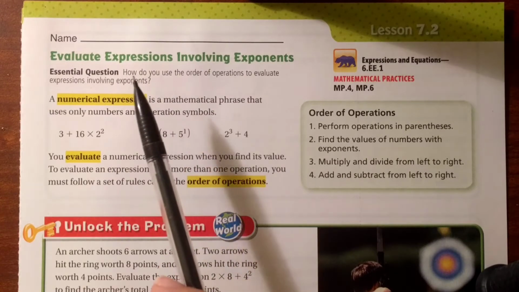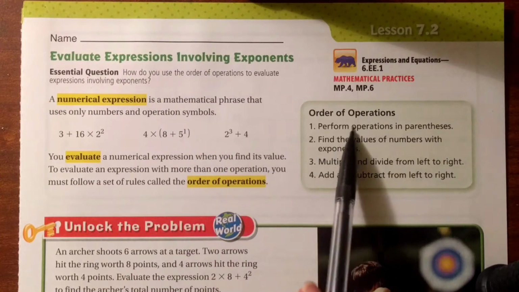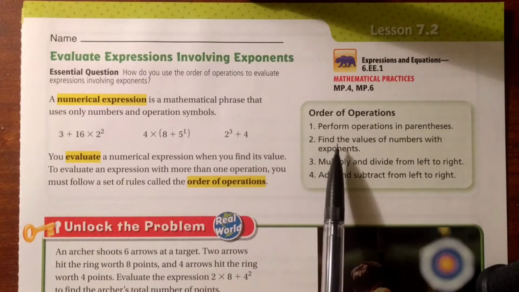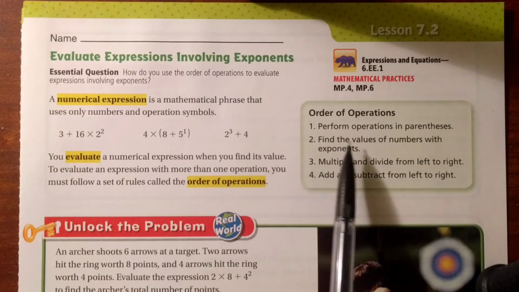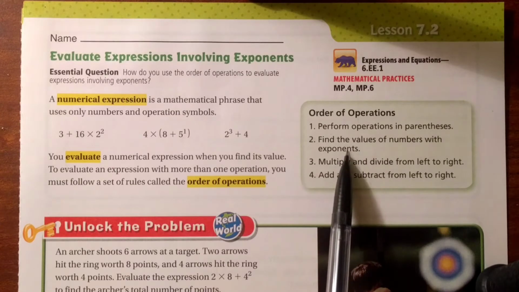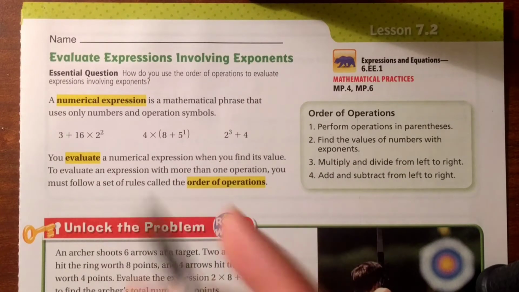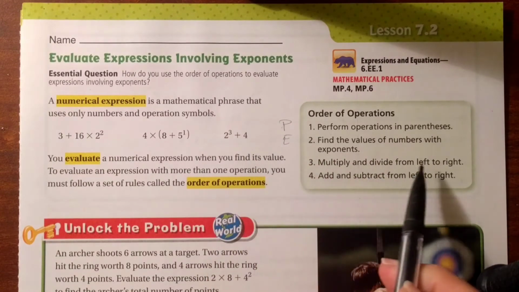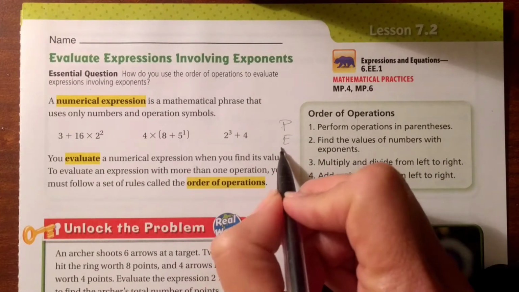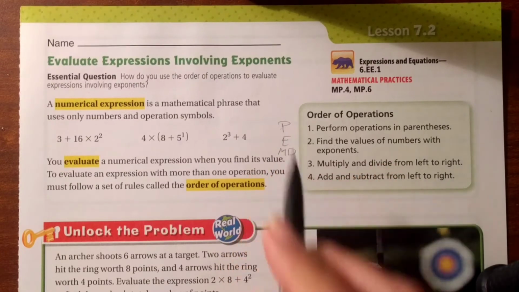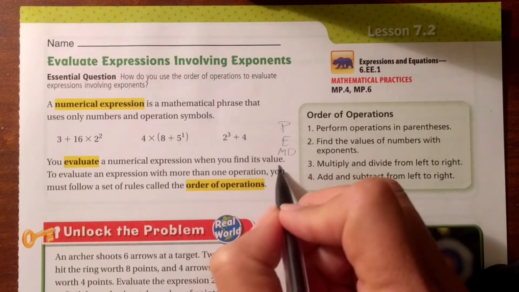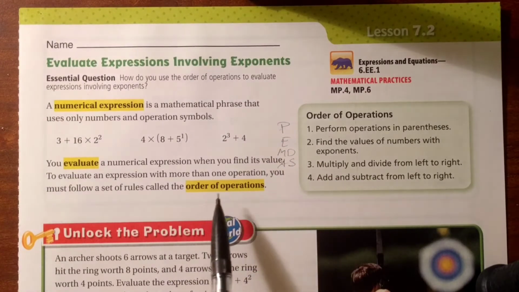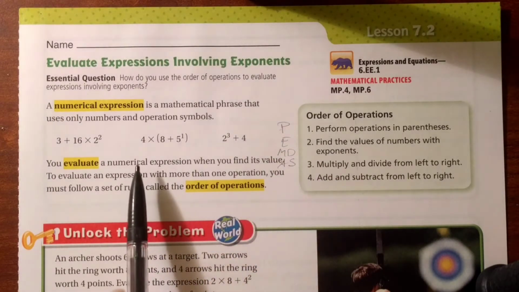So, remember, with order of operations, you perform operations in parentheses first. Find the values of numbers with exponents. So parentheses, exponents, multiply and divide from left to right, add and subtract from left to right. So remember the PEMDAS, that helps us remember the order of operations.